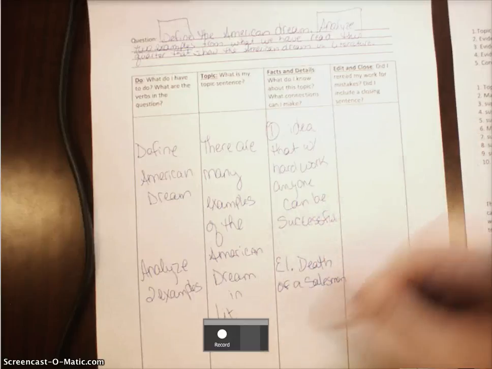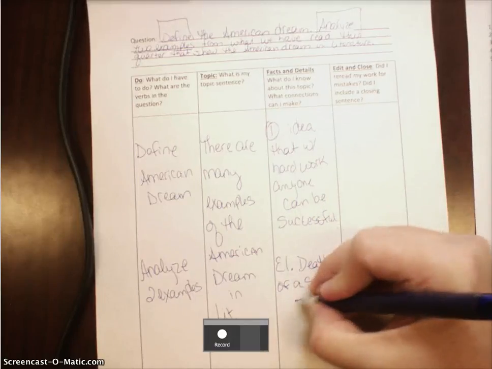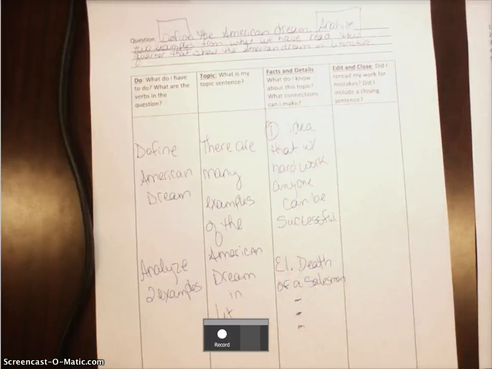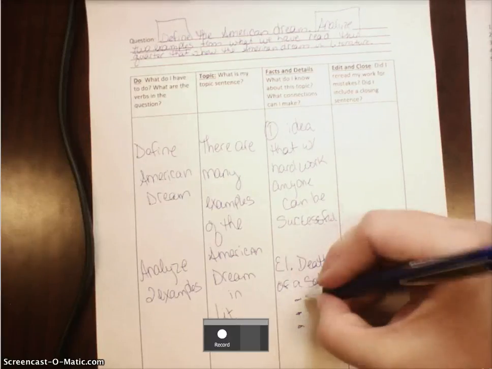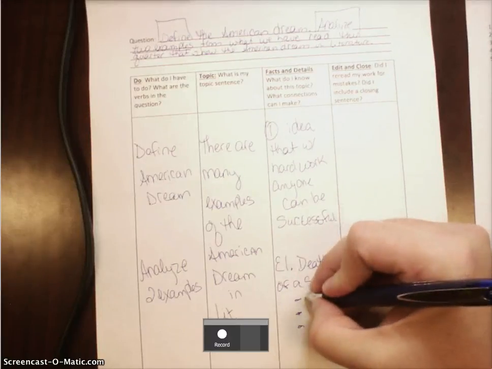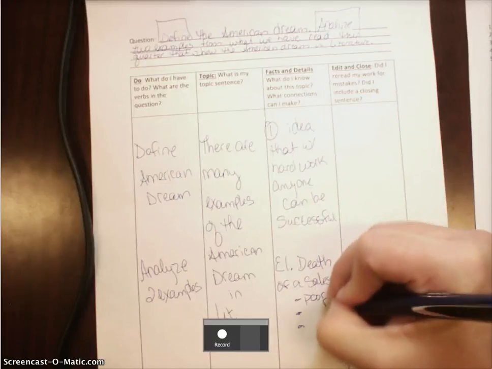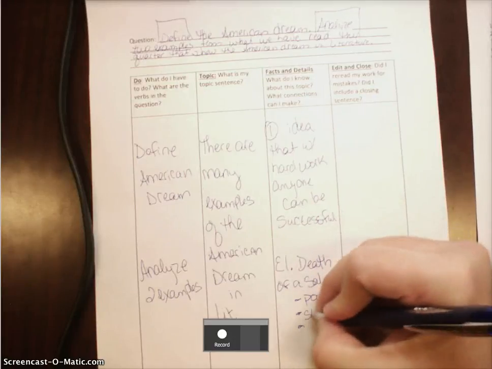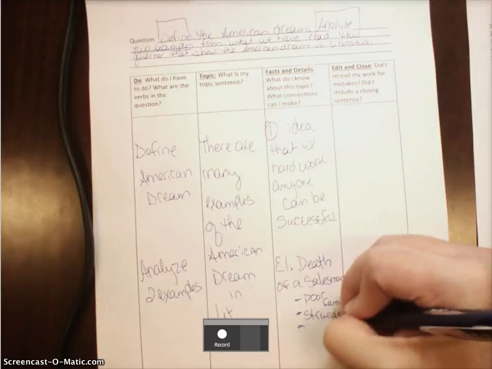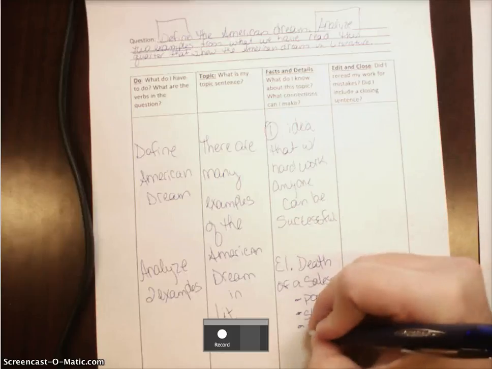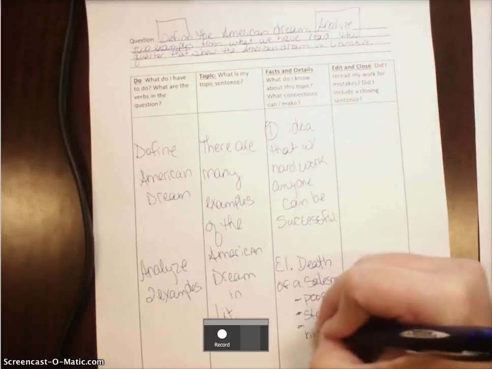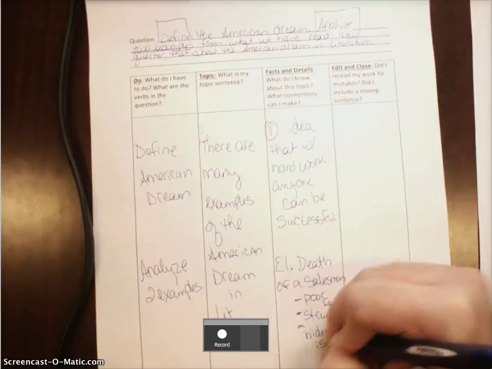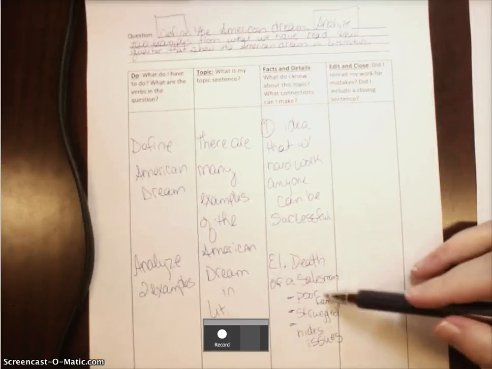So maybe your first example is from Death of a Salesman. And then I'm going to add in some information that I remember. Right? I remember that they were a poor family.